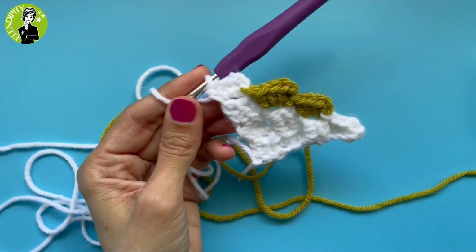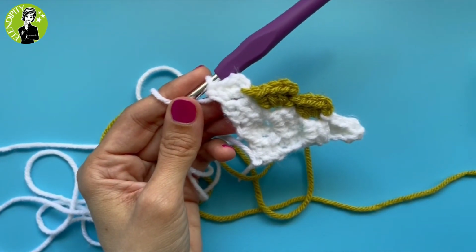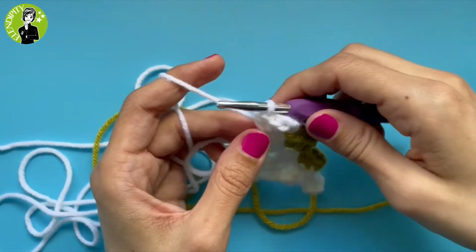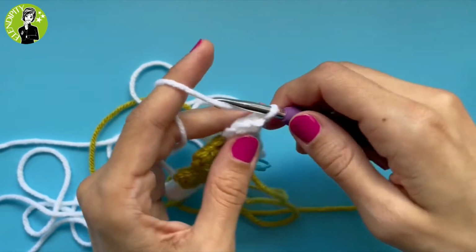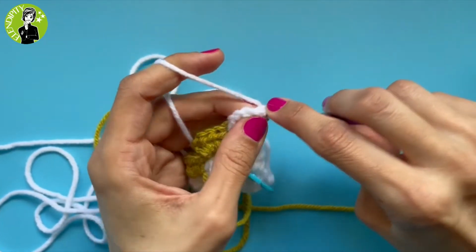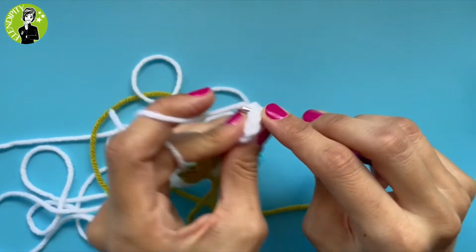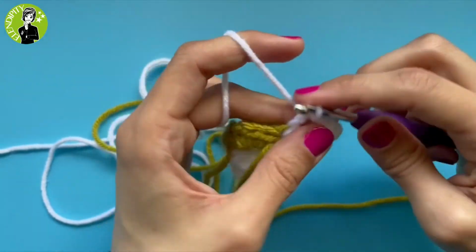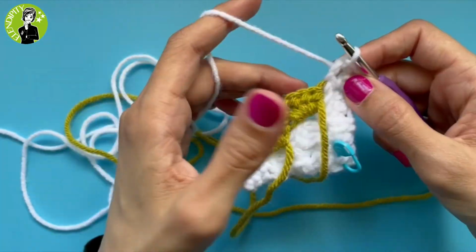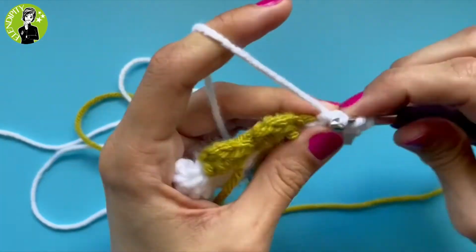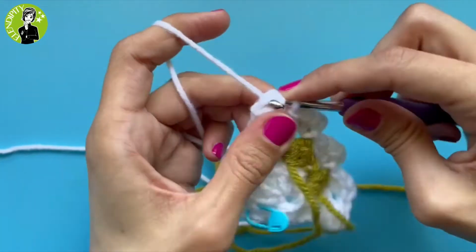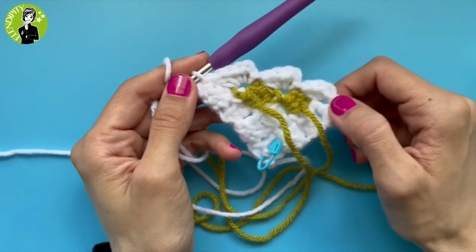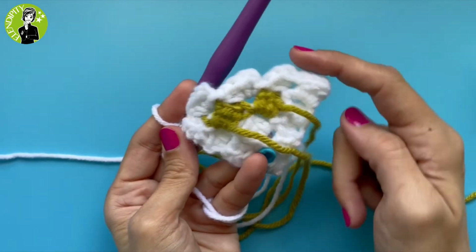So let's go ahead. We have to do the 5th row. That means we have to do a corner here. I'm not gonna increase. So what I'm gonna do now is just turning and doing my slip stitch to create a corner. And I'm gonna do all 4 white squares. Okay, I'm at the end of row 5, and here you start to see that we have the corner.